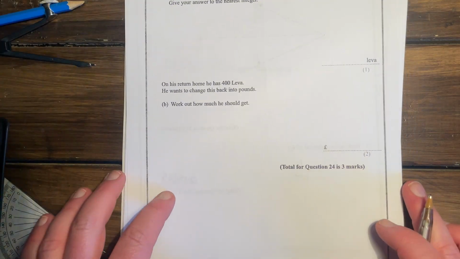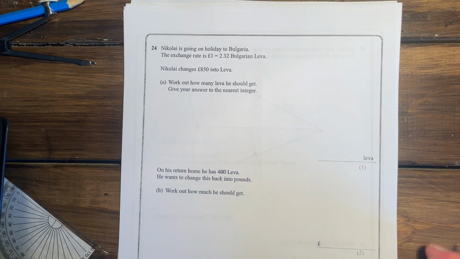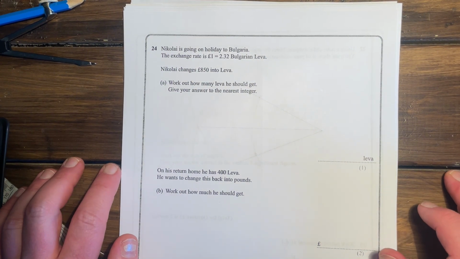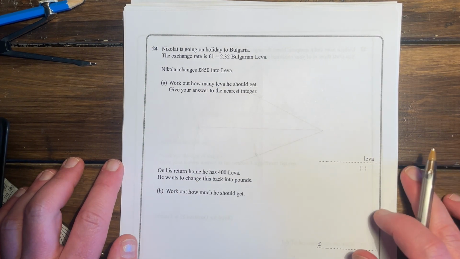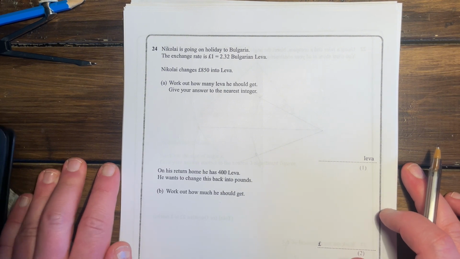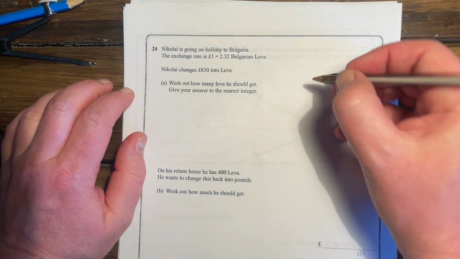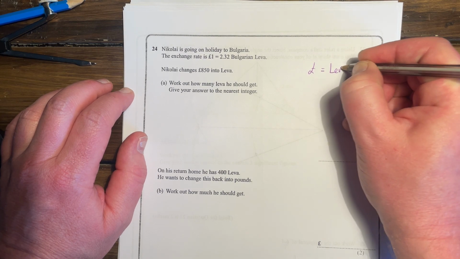Okay, 24. Nikolai is going on holiday to Bulgaria. The exchange rate is £1 is worth 2.32 Bulgarian leva. Nikolai changes £850 into leva. Work out how many leva he should get. Give your answer to the nearest integer. Okay, so let's think of it this way. We've got pounds to leva.